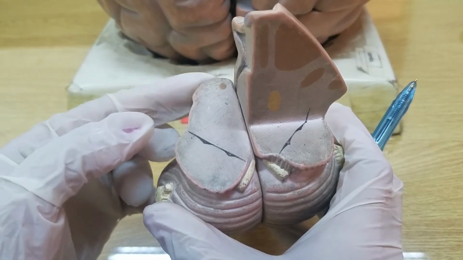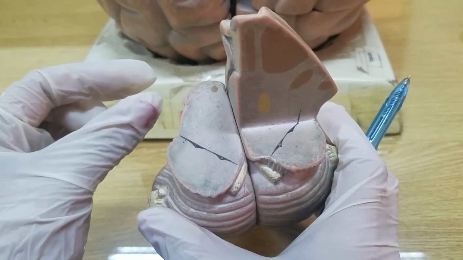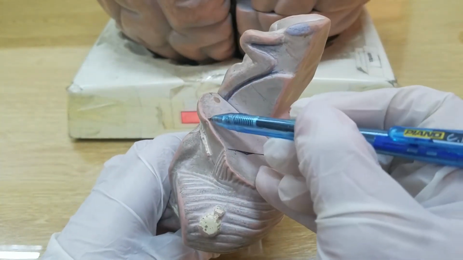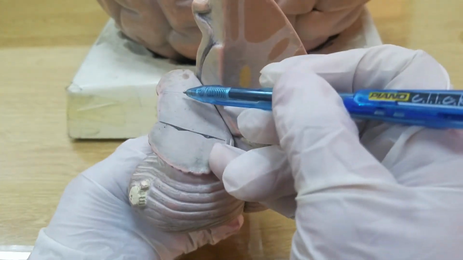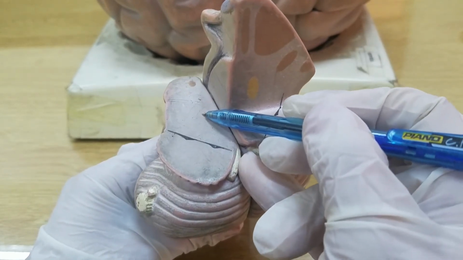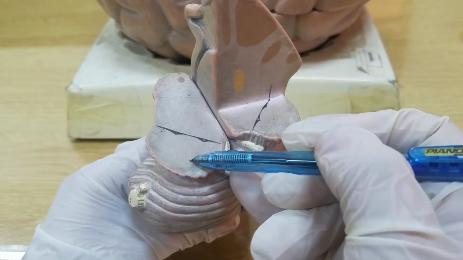The midbrain is divided into three parts. The posterior most part is the tectum. Then between the tectum and the substantia nigra is the tegmentum.